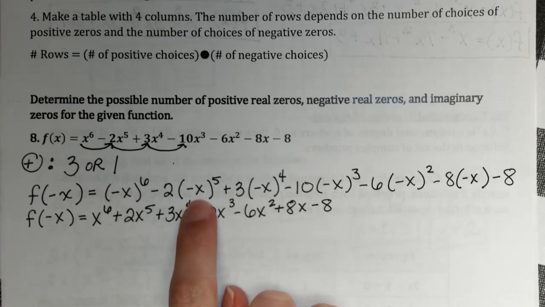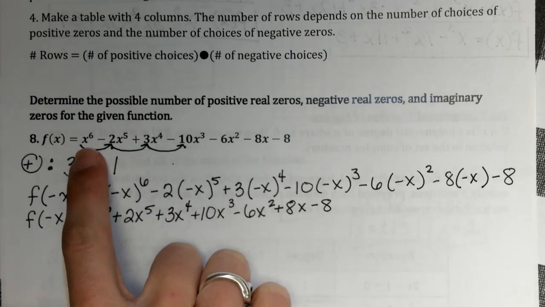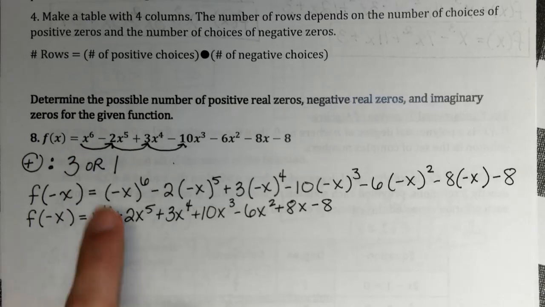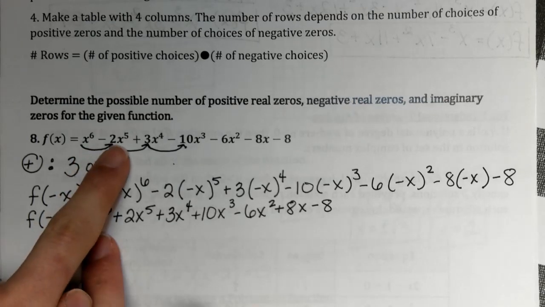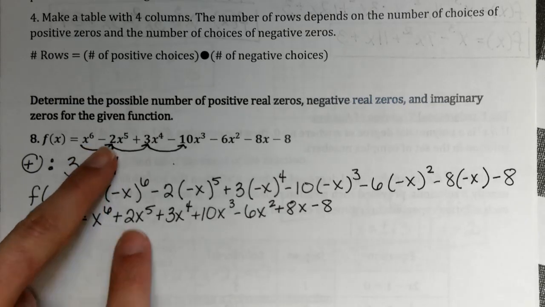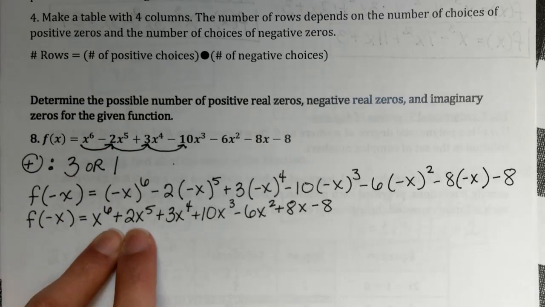The odds will change signs. The evens do not. So I could go straight from here and recognize x to the 6th, whether it's positive or negative, it's raised to an even exponent, it stays x to the 6th. This, x to the 5th, is an odd. It's going to change signs, so that negative 2 becomes positive 2x to the 5th.